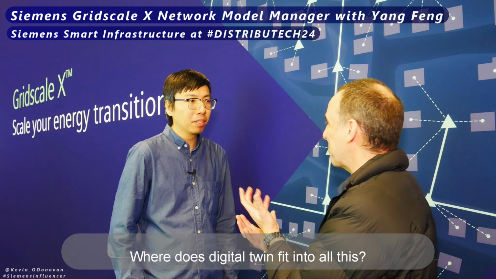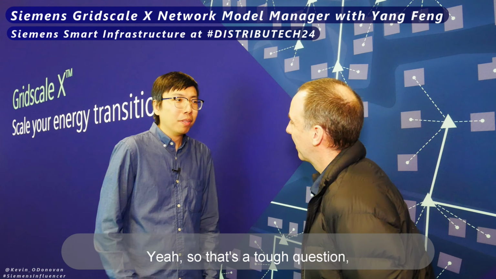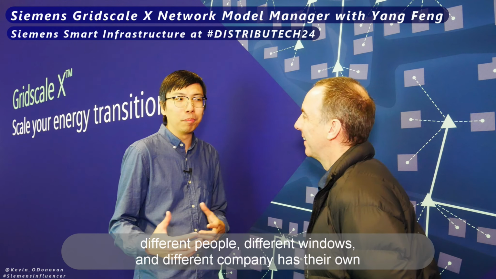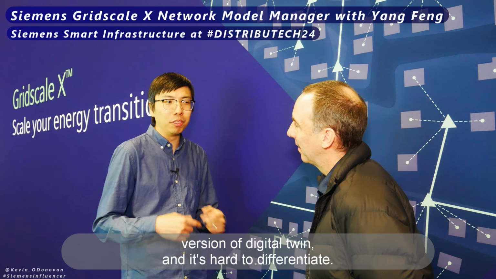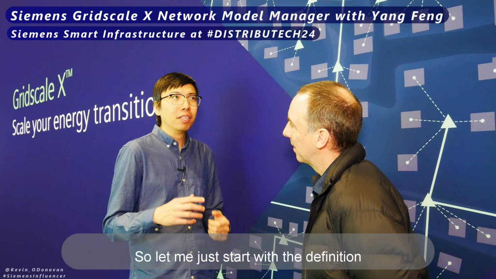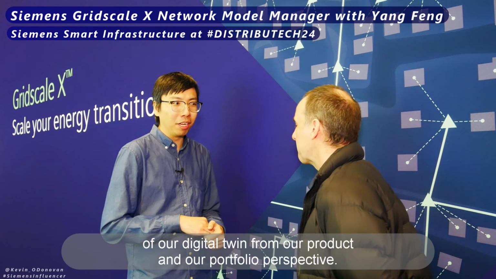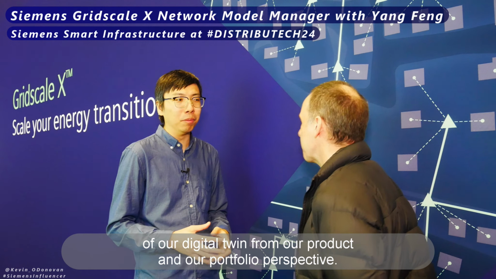Okay. Now you mentioned digital twin. Where does digital twin fit into all this? Yeah, so that's a tough question, being honest with you, because different people, different vendors, and different companies have their own version of digital twin, and it's hard to differentiate. So let me start with the definition of our digital twin from our product and portfolio perspective.